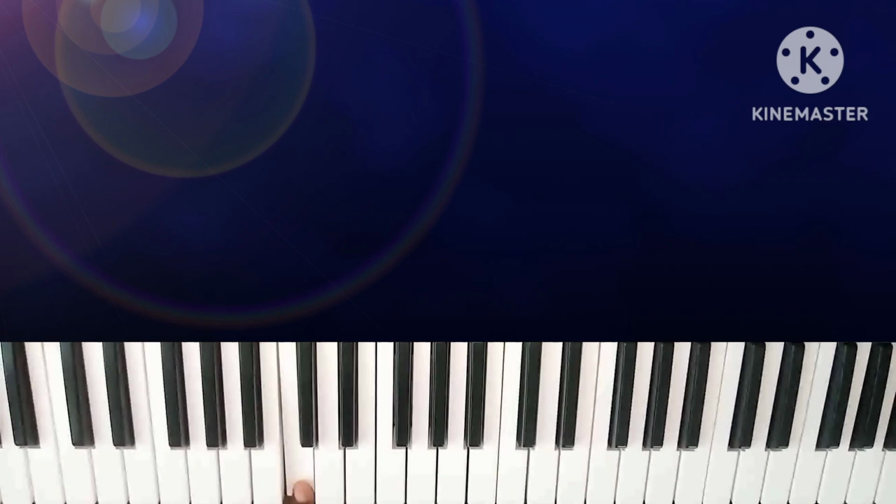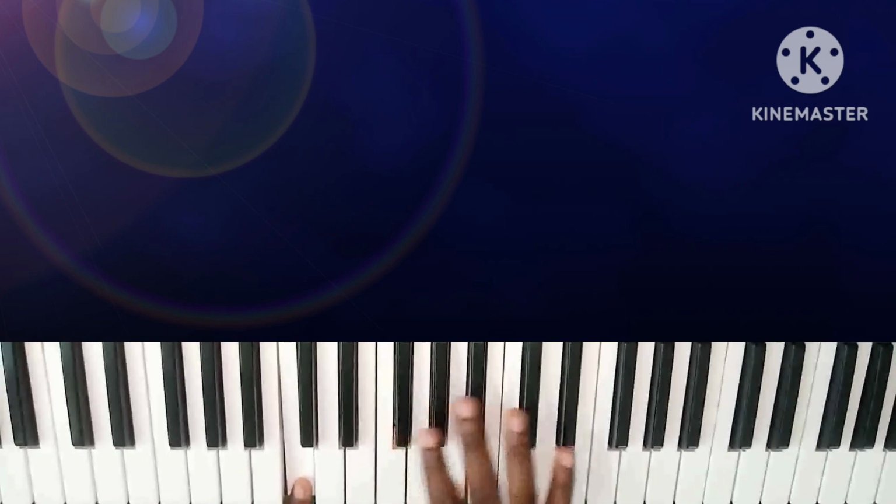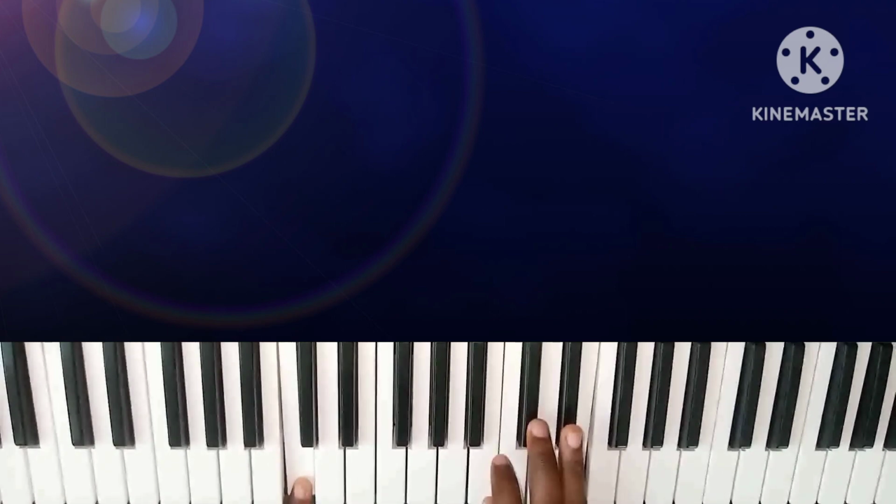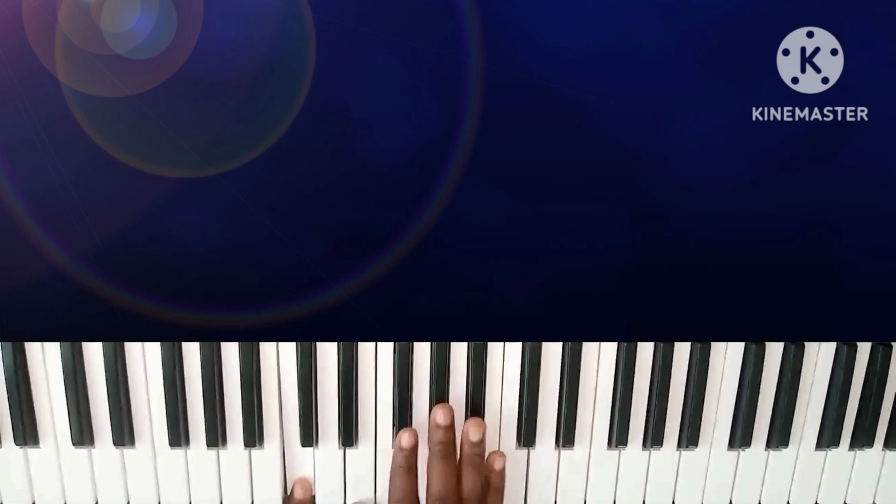If you press this and you look at its major third, this is E. We didn't learn minor chords or the minor scale, so don't worry about that.